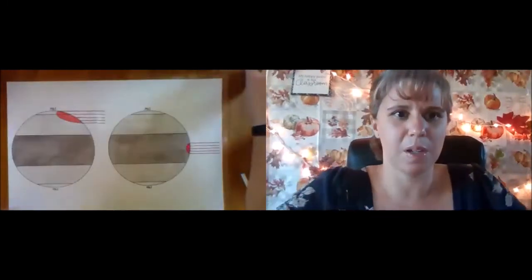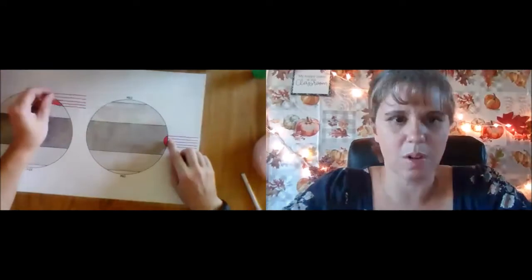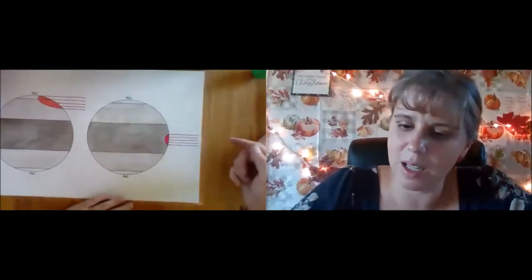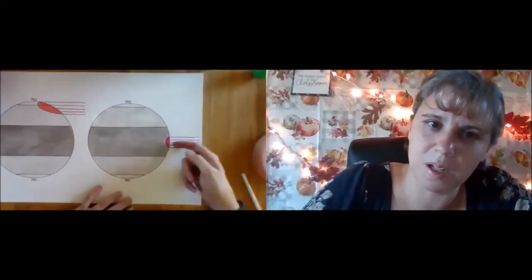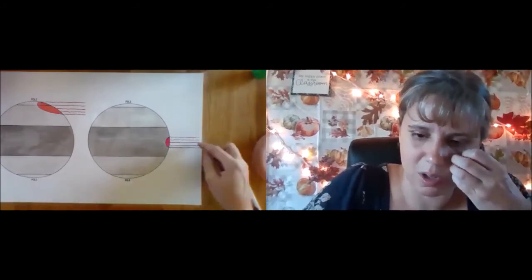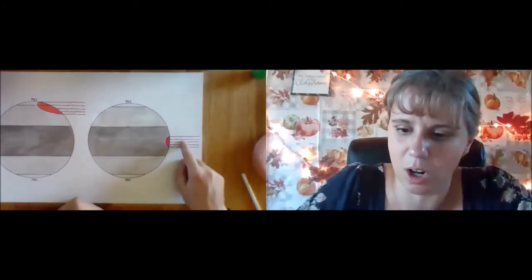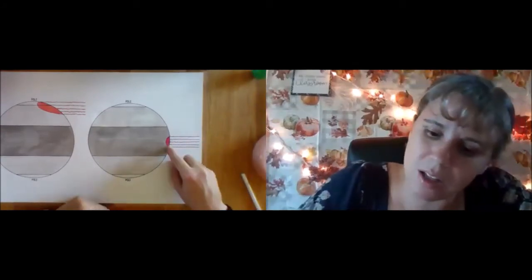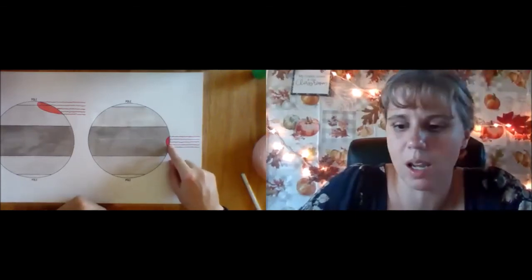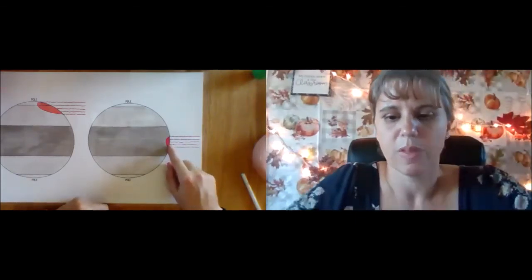Here I have a picture of the Earth. In this first one over here, you can see that the sun's rays are striking perpendicular to the Earth. And so they're this deep, intense, dark red. And these rays are hottest where they're striking perpendicular to the Earth.